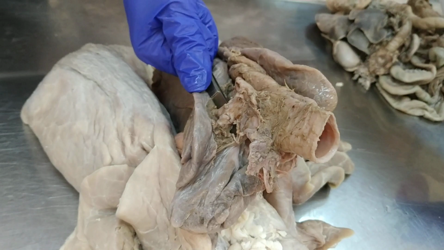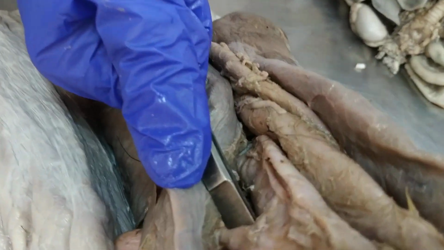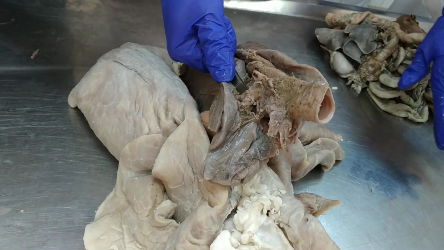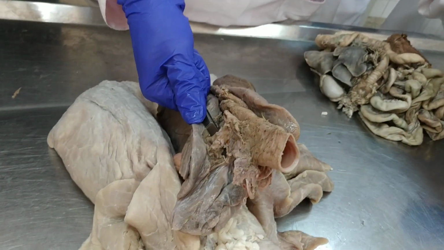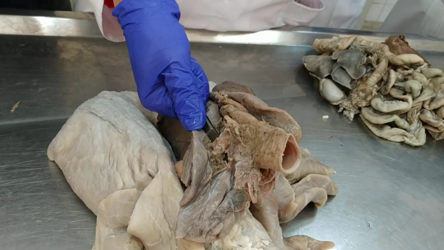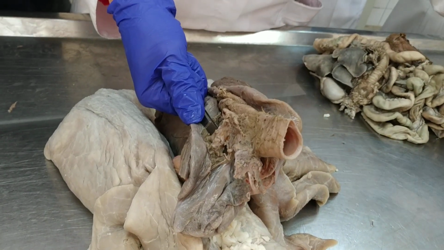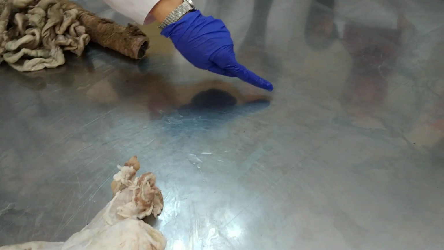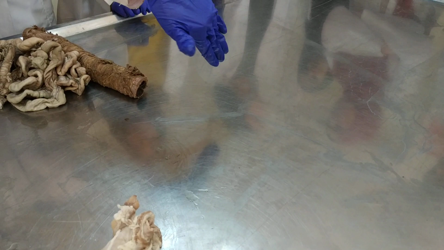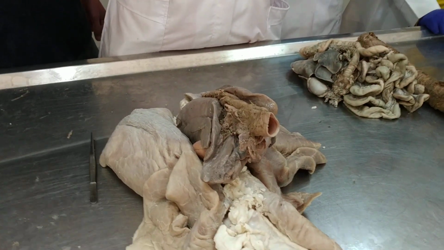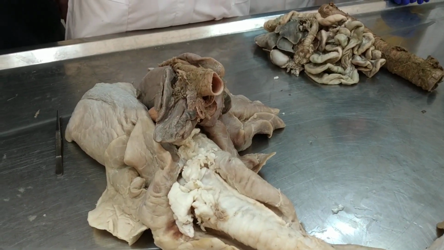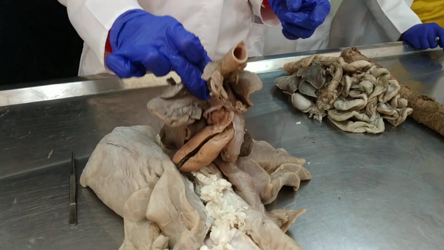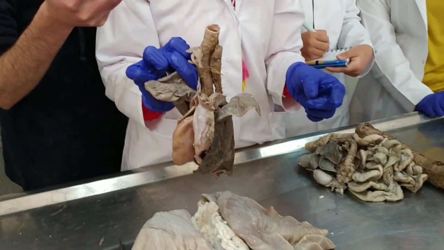We know that at the level of the fifth intercostal space the trachea branches into two principal bronchi, right and left. But in the ruminant, at the third intercostal level, it gives a small branch called the tracheal bronchus. The tracheal bronchus is found only in the ruminant and the pig.